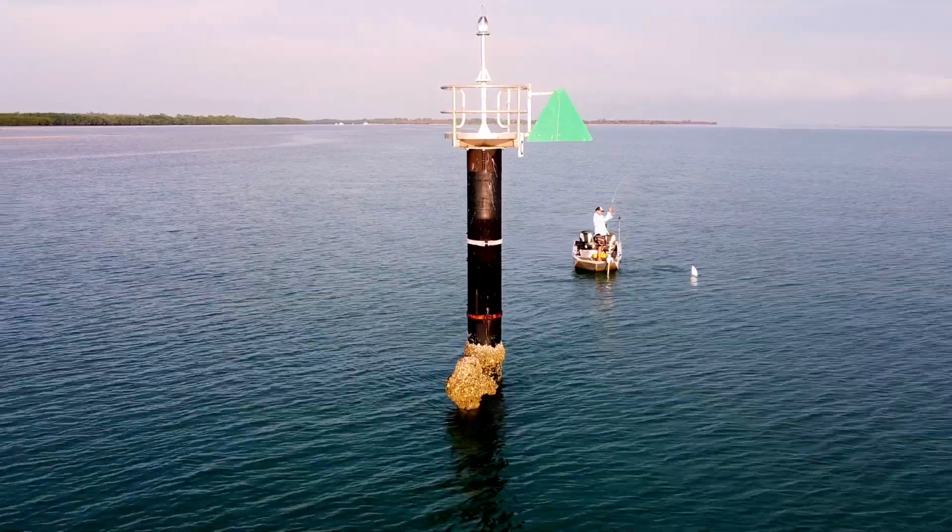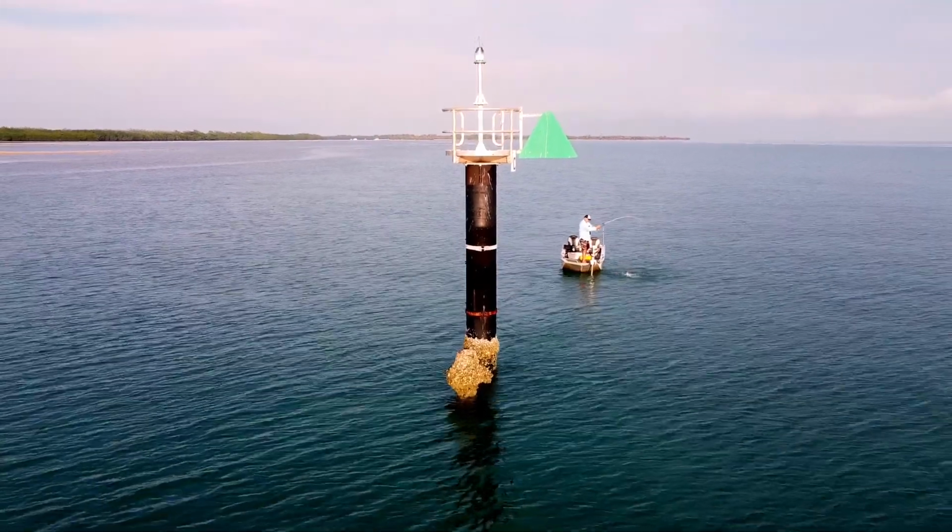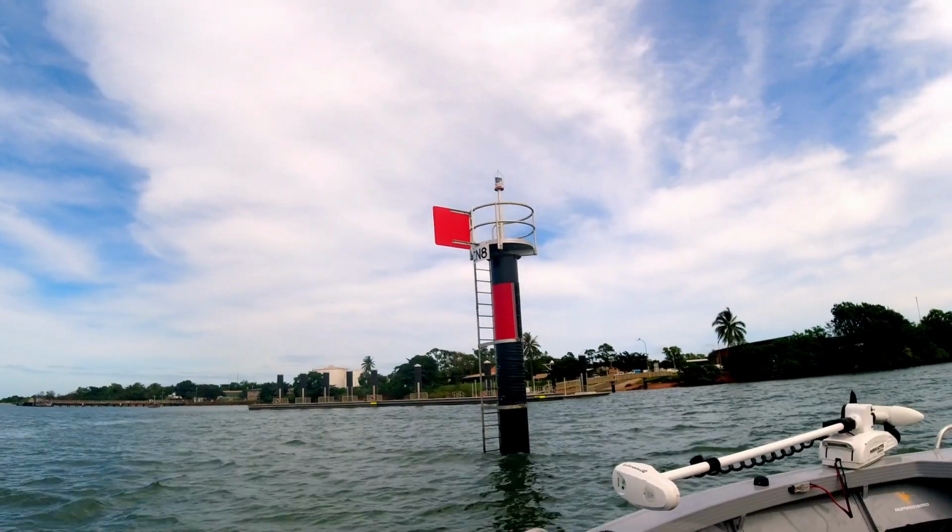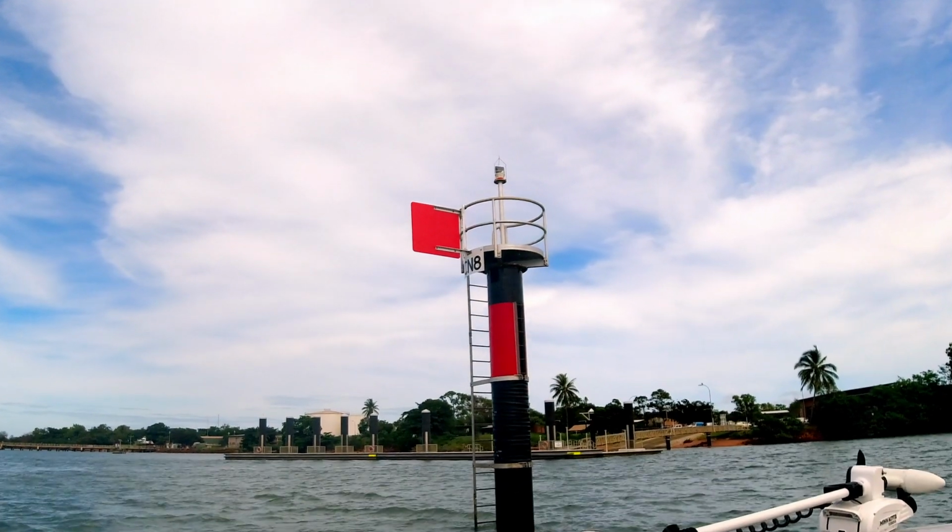Before we get into navigation, this is the most important thing. I'm going to talk about buoyage direction. Now, what buoyage direction is, it's indicating what direction the green and red markers are pointing. Now, a green marker is a starboard marker. We put that to the right side of the boat. And a red marker is your port marker. You put that to the left hand or the port side of your boat.